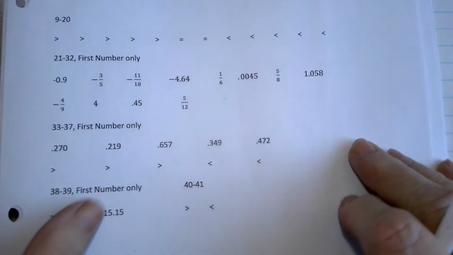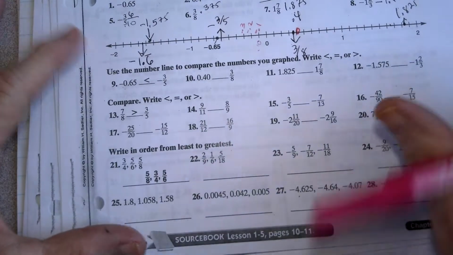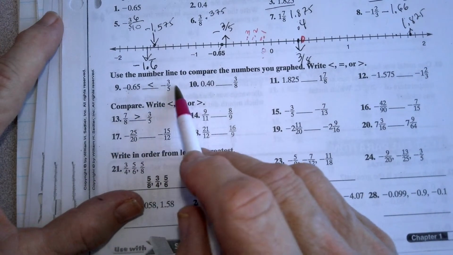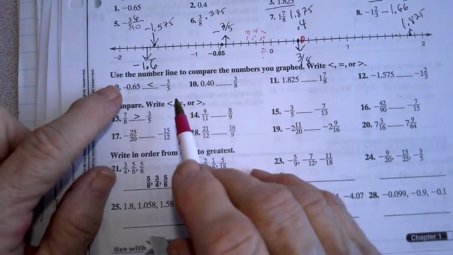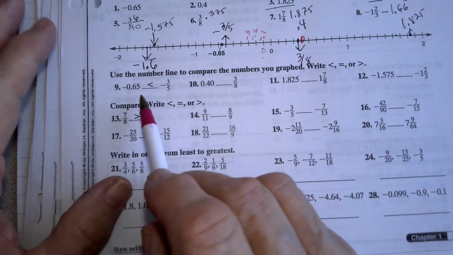All right, so now you're going to determine which one is greater or less. When you're doing negatives, it's the opposite. The one that looks greater is the one that's the least. So let's look at this one.